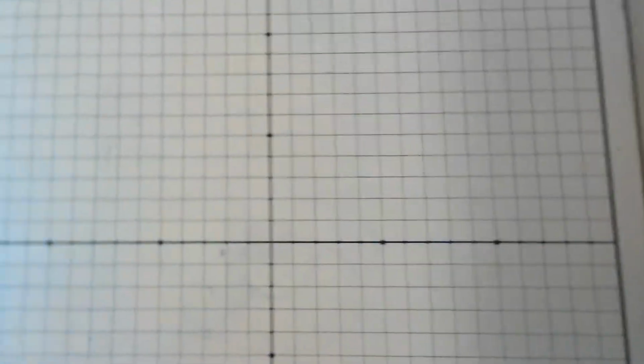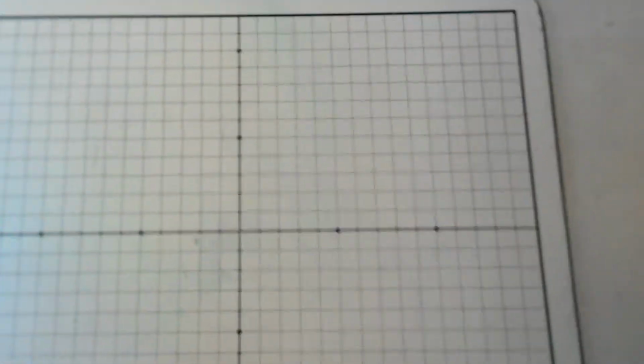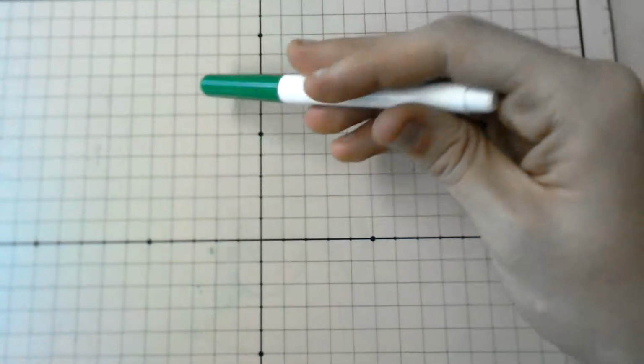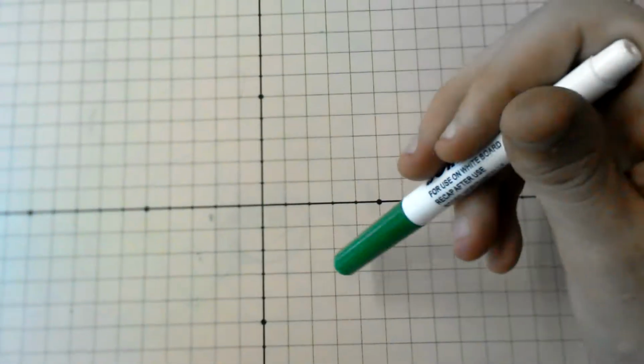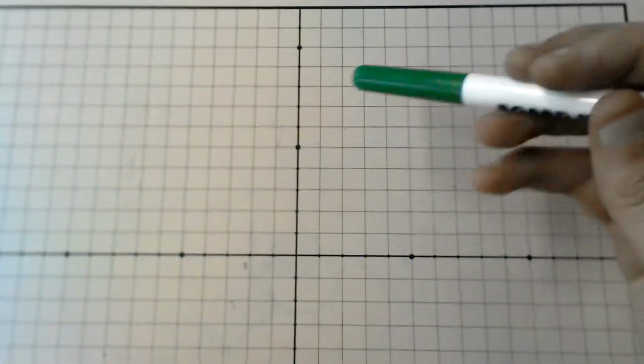So now we're going to start talking about the coordinate plane. Okay, here's my coordinate plane. Right now it's not labeled anything. Okay, but I have 4 quadrants. Quadrant 1, quadrant 2, quadrant 3, quadrant 4. And when I have a point I want to plot, I'm going to look at the coordinates to figure out where that point is going to go.